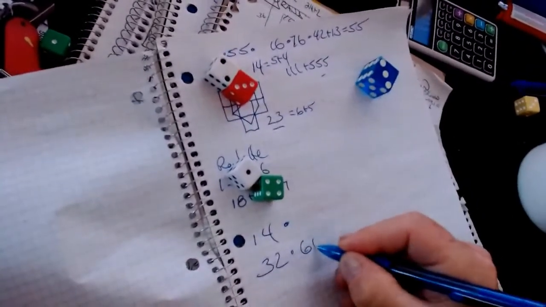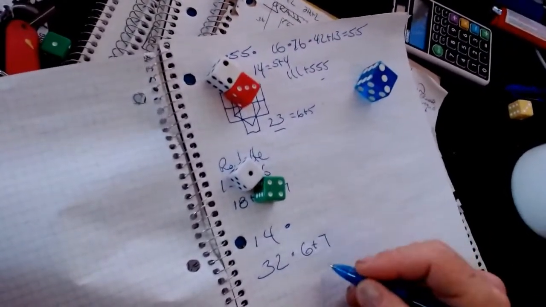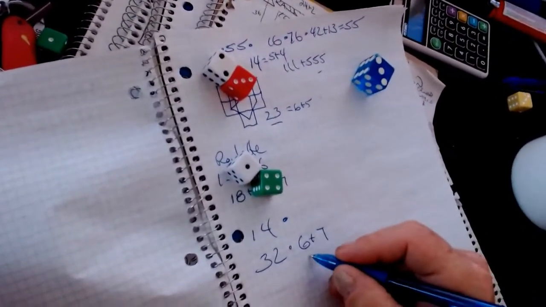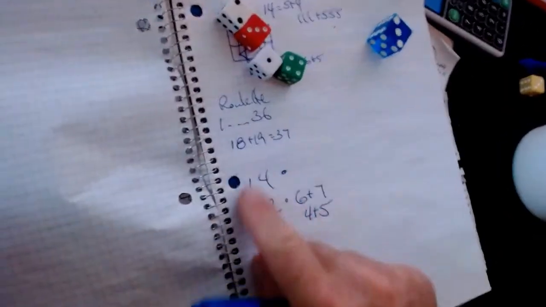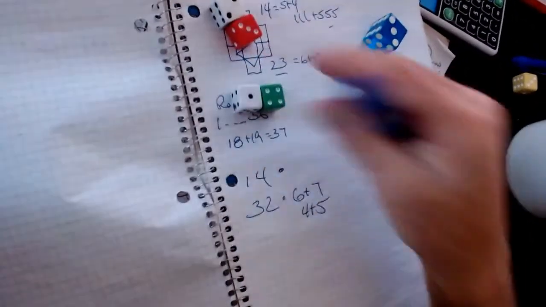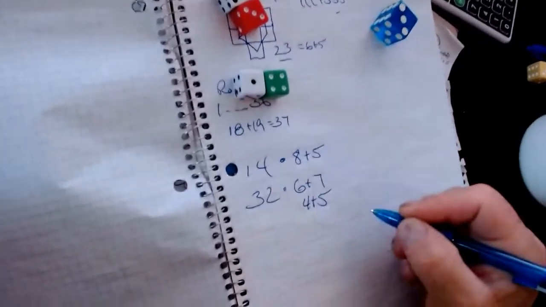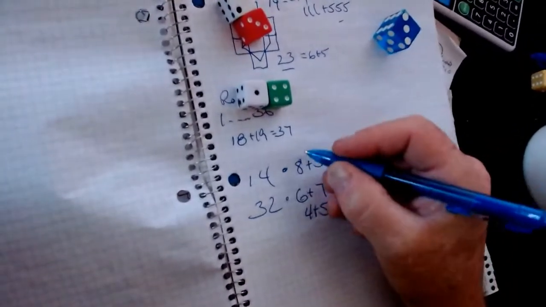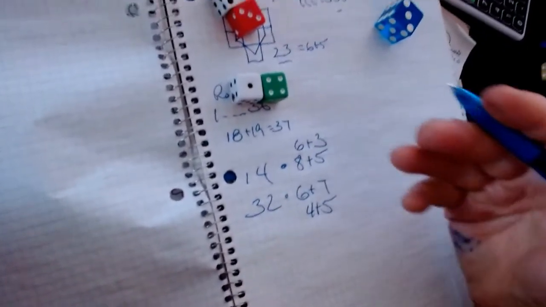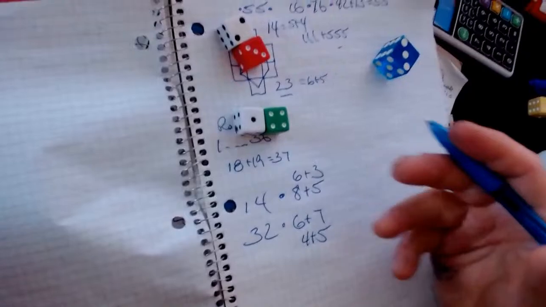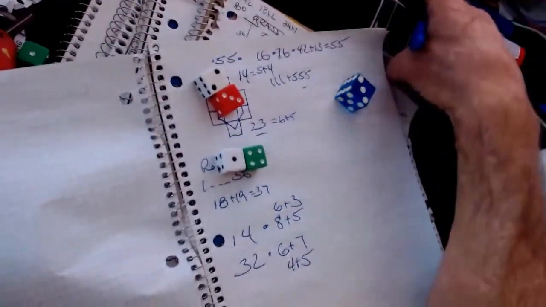Here, we're going to end up with 6 and 7. As well, we're going to end up with 4 and 5. This one over here, we're going to end up with 8 and 5. As well, we're going to end up with 6 and 3. And you'll be looking at this and going, where in the world does this come from? What you see, what you don't see.